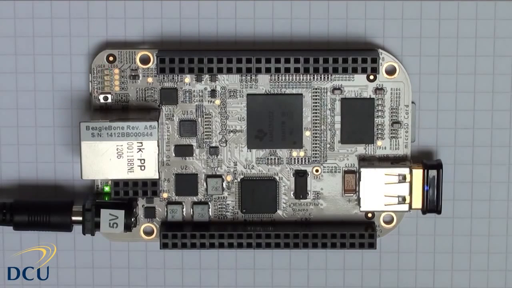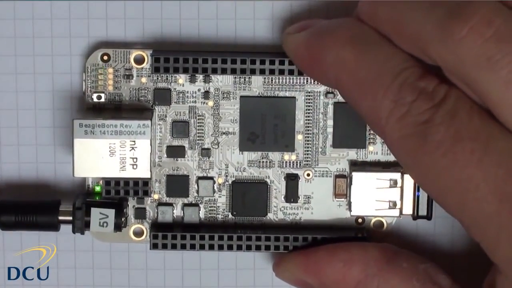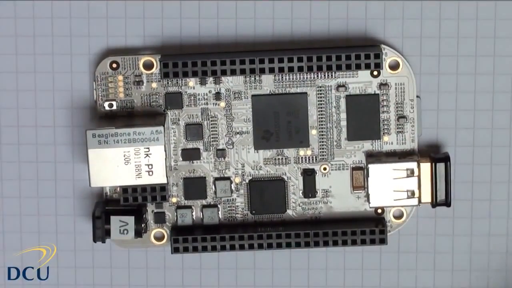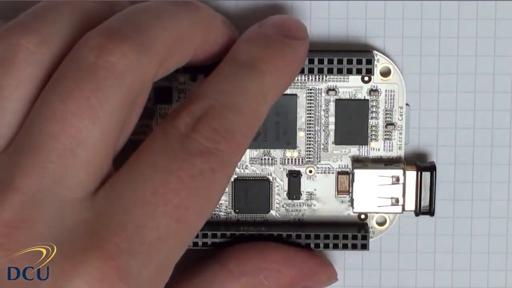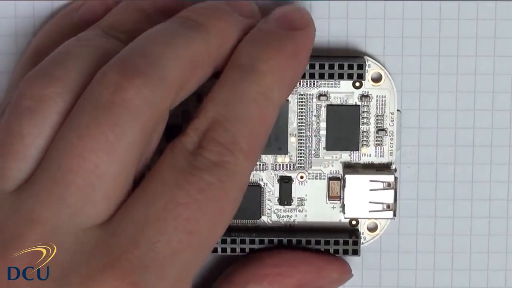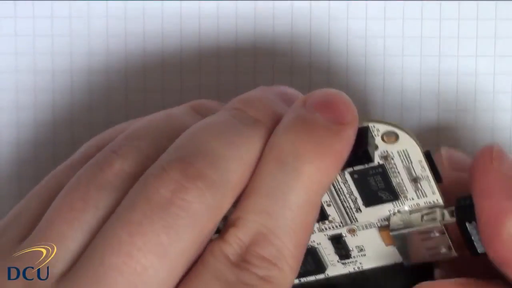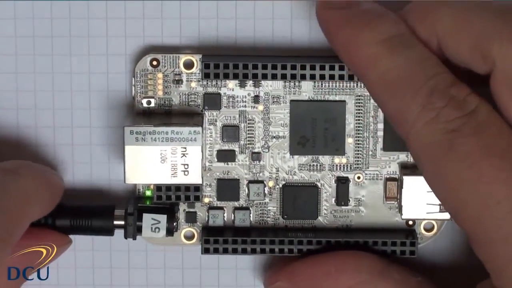You'll notice that I'm using an external power supply and not the USB cable to power the Beaglebone. This is because Wi-Fi adapters need a surprising amount of power. I'm using a 5V 1.5 amp supply and it seems to work well. Make sure that you have a fairly high current supply or it's unlikely you'll get your adapter to work correctly.